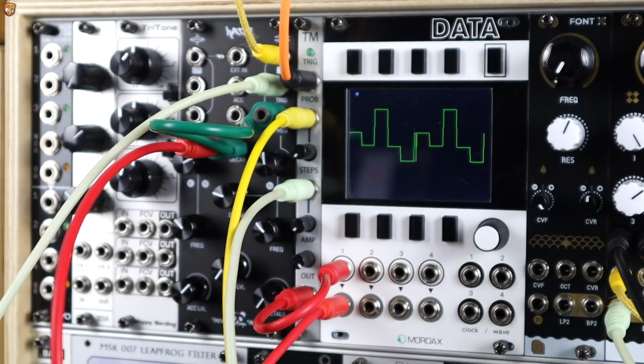So let's play around. Let's change the step length and keep the pattern locked. So that's a step length of 2. That's how I've set up my controller. That's as low as it will go. 3. And so on.